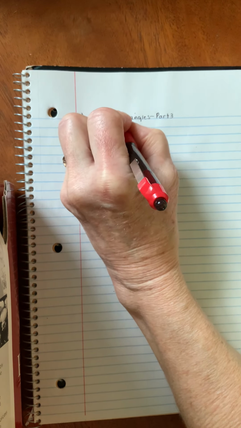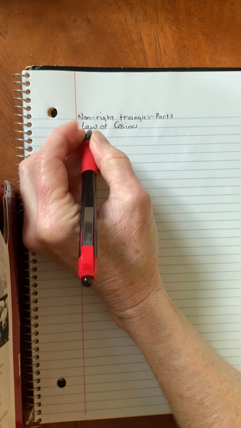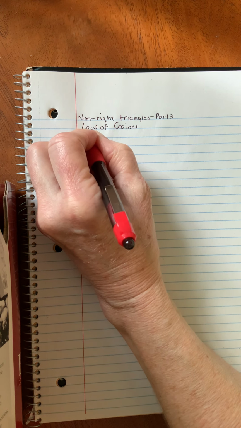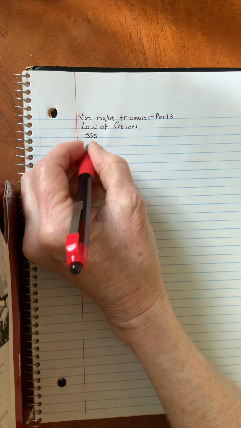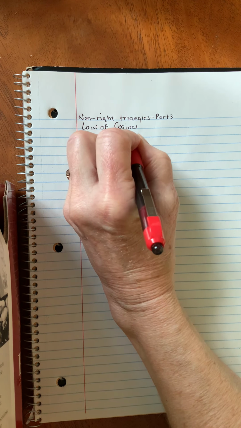If you will recall from part 1, if you watched part 1, the law of cosines works really well if you've got all 3 sides, which in geometry they call side, side, side.